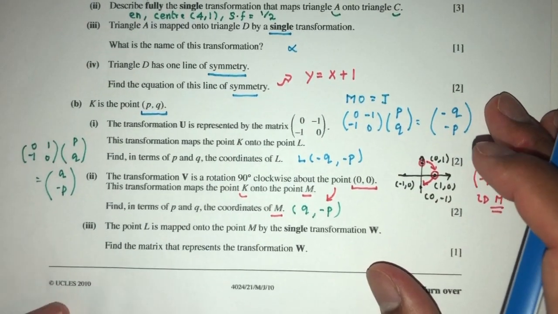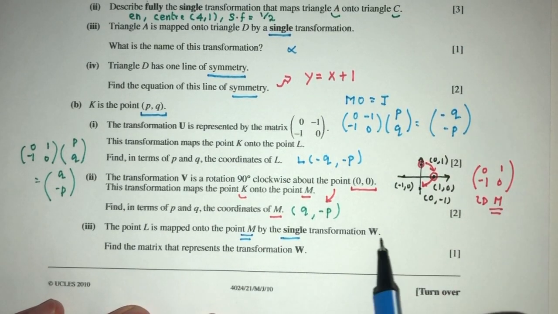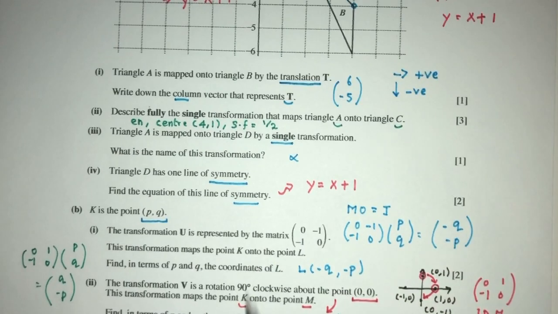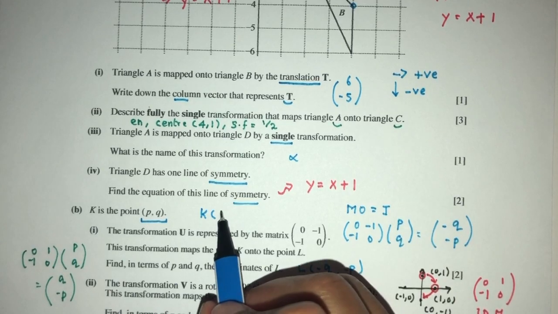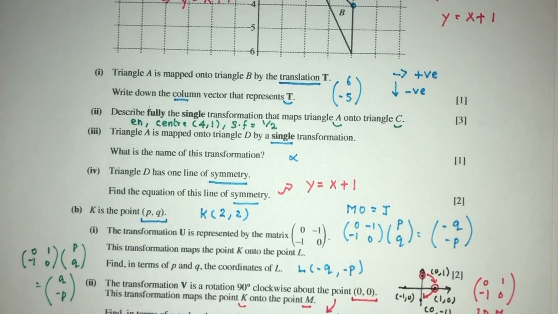The point L is mapped onto the point M by a single transformation W. Find the matrix that represents this. Let's first use an example. Let me choose a point K to begin with. I will choose K as the point (2, 2). Now L will become (-2, -2).